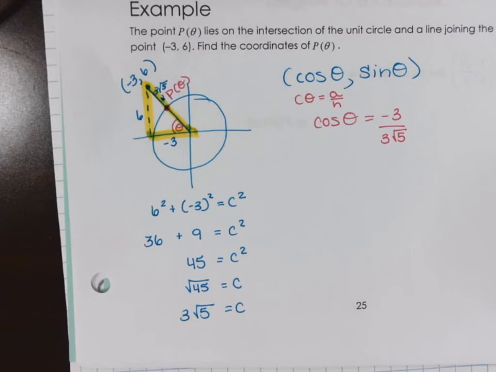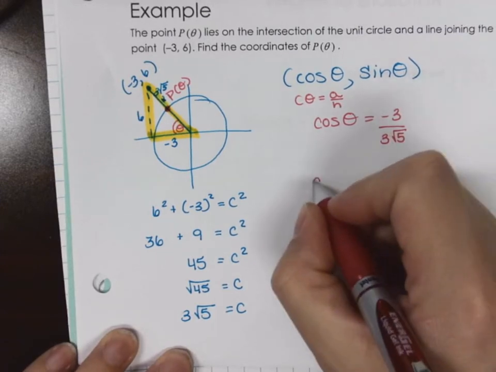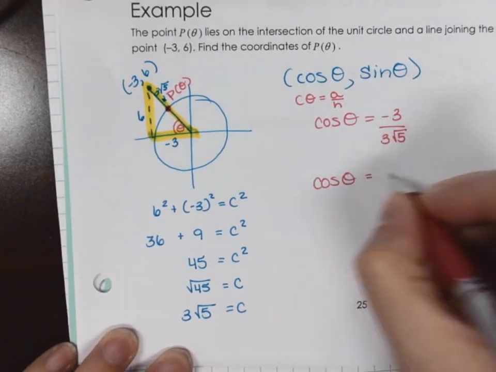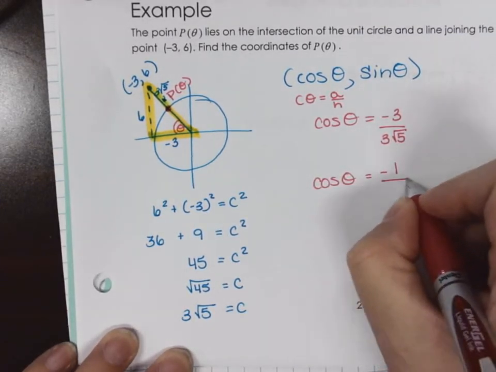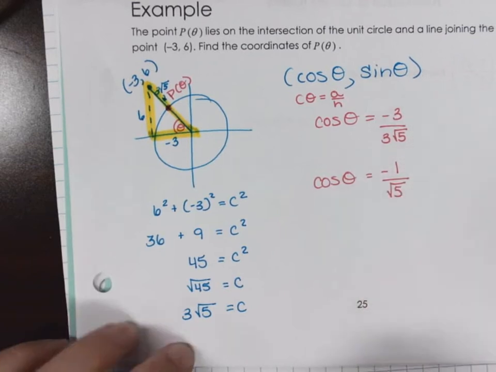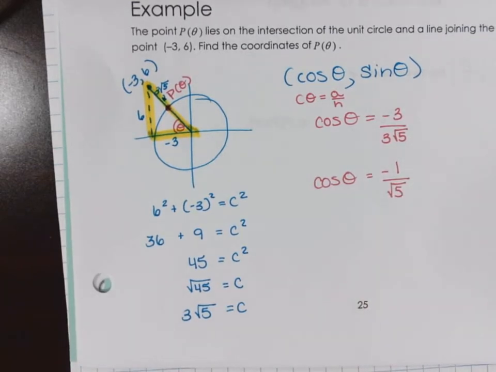Okay, can we reduce that? So you see the benefit of simplifying that radical? We can now reduce it. So we're going to have cos theta is equal to -1 over root 5. And I'm not even going to ask you to rationalize that denominator, although you totally could if you wanted to.